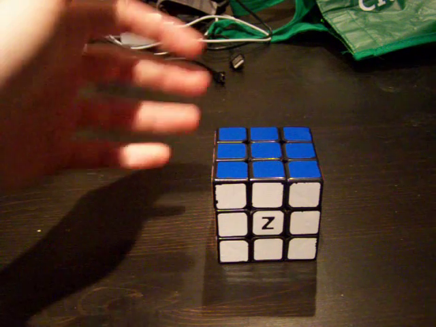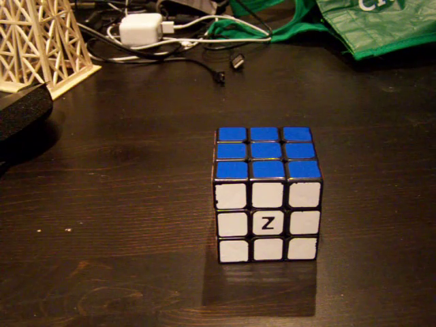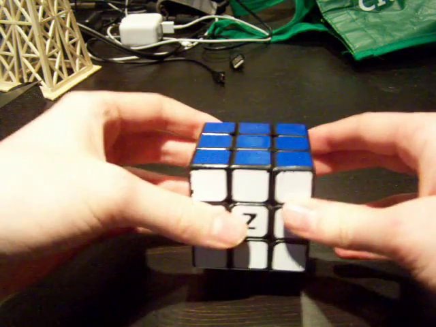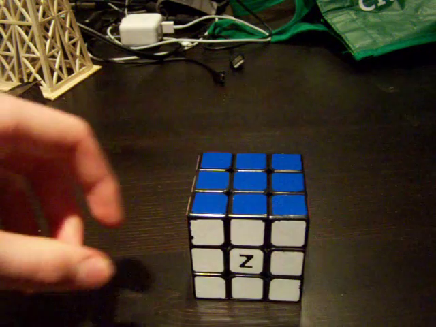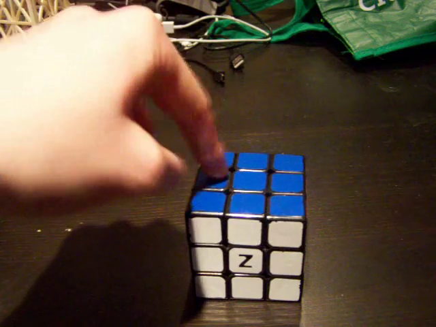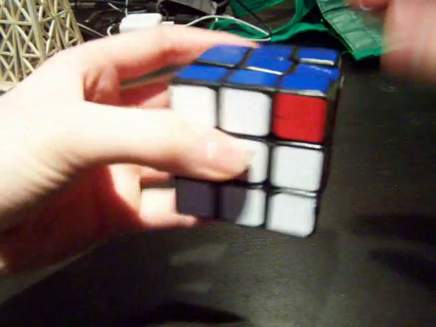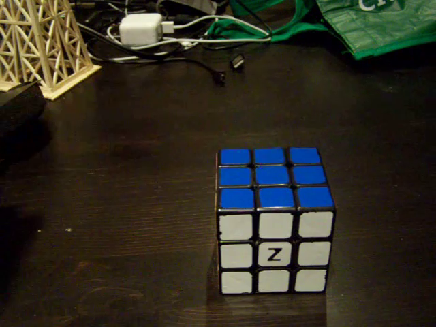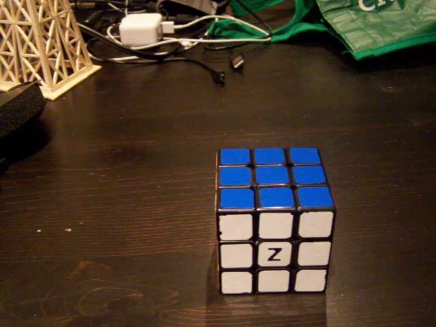I know the M2 and corners, but I haven't gotten that good at it yet. So I still use this beginner method where you use setup moves to bring edges into this position, and then you use the T permutation to swap them, so you get that piece there, and then you bring more pieces in, and you keep using the T permutation. You also use the T permutation to bring corners to here, and then swap. Anyways, it's a really easy method, so I'm going to be using that method.